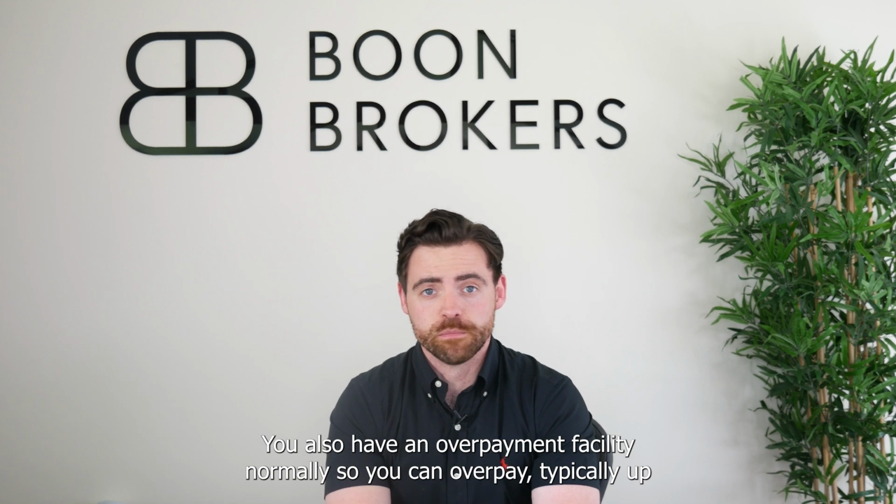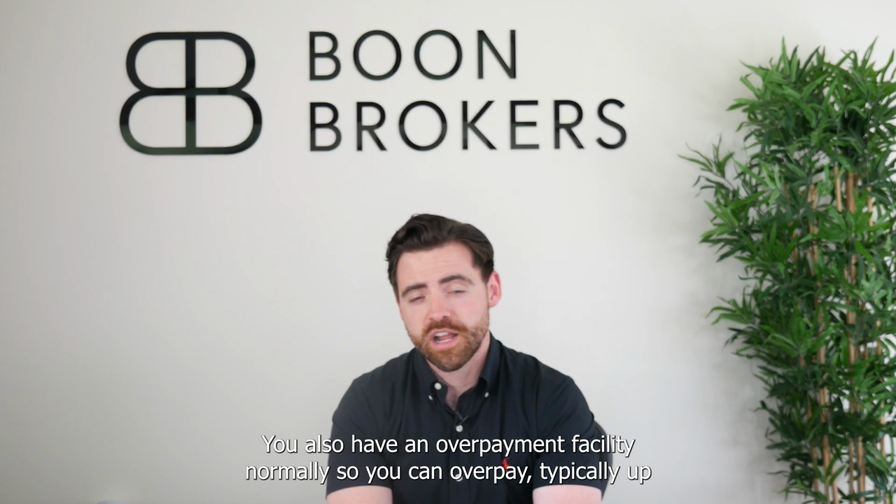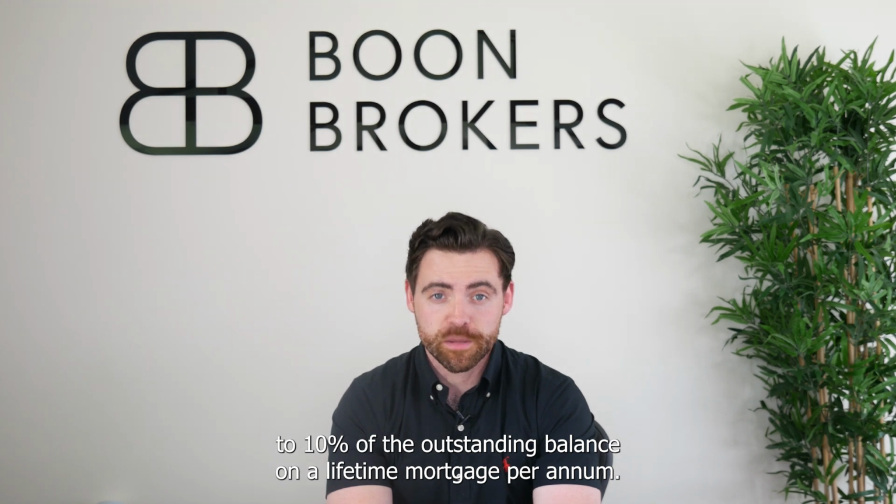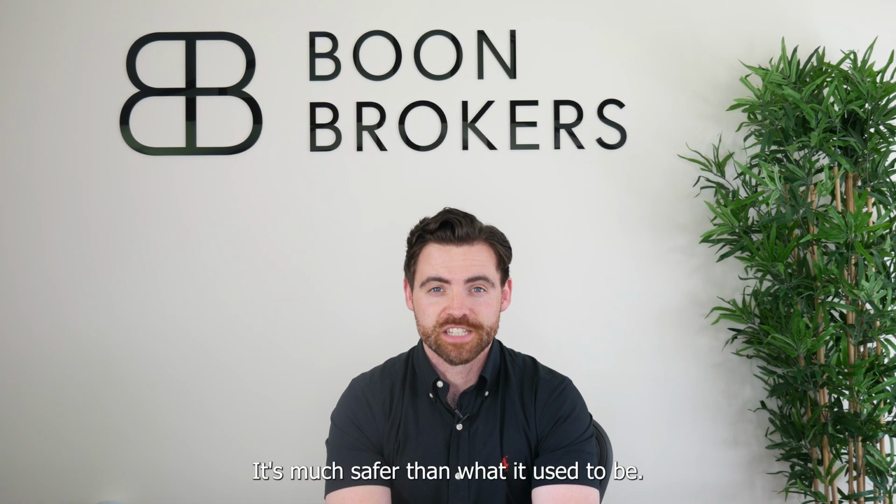But those are some of the safeguards in place for a lifetime mortgage product. You also have an overpayment facility normally, so you can overpay typically up to 10% of the outstanding balance on a lifetime mortgage per annum. But it's a very safe product. It's much safer than what it used to be.